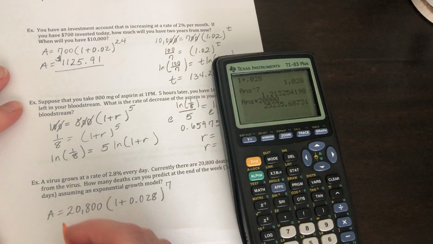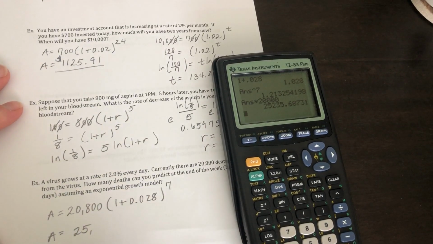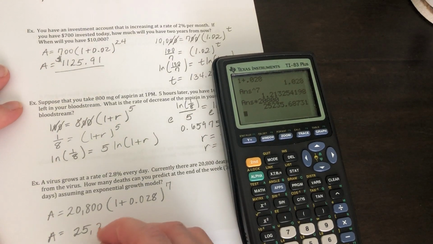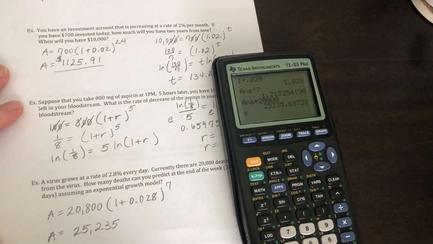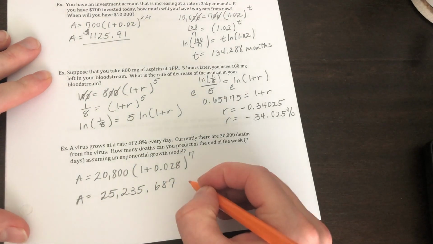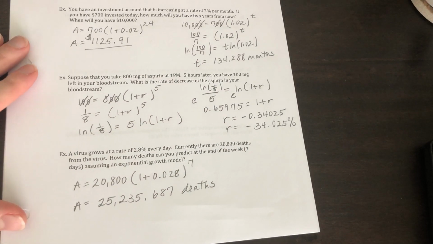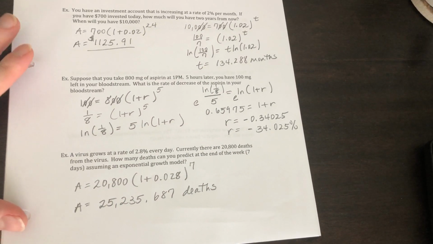So by the end of the week, we're going to have 25,235.687 deaths.